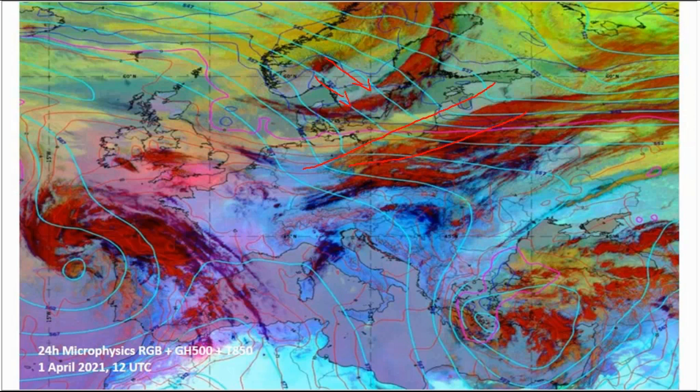So in the next day, the temperature at 850 hPa, which is now about 10-12 degrees, will drop by several degrees because of this front.